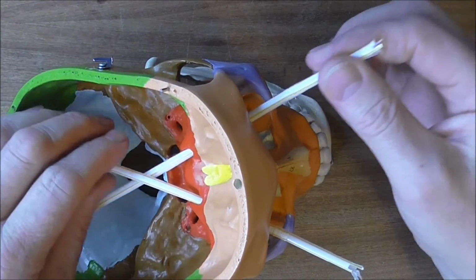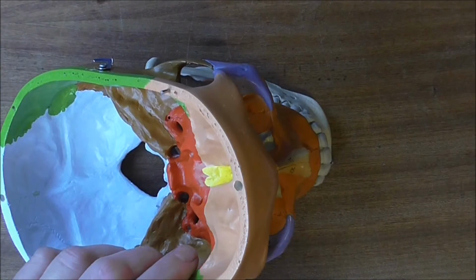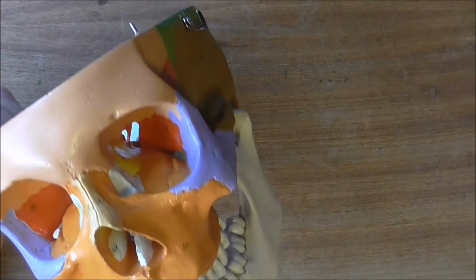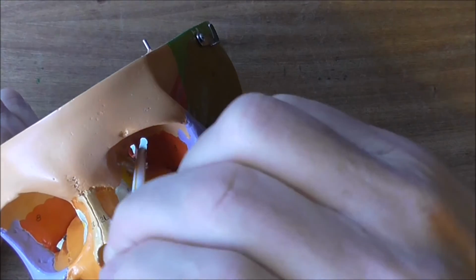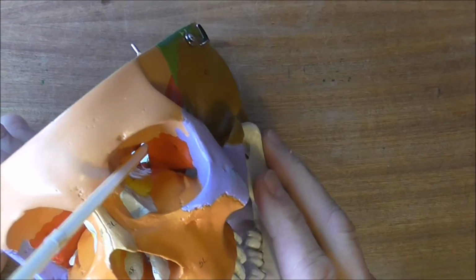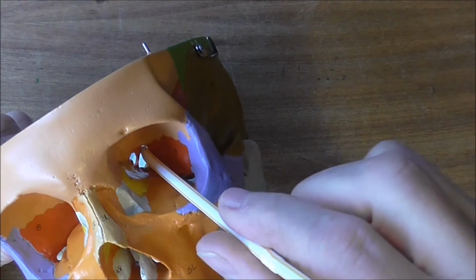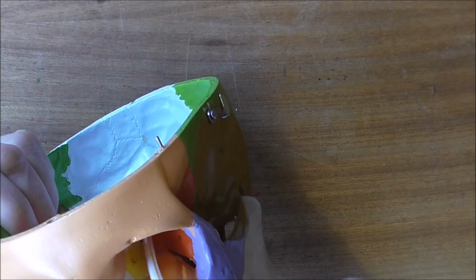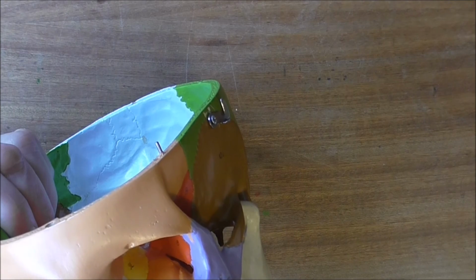There's other things we could talk about. I mean, there's these gaps here. Larger gap just there. Just lateral to the optic foramen. That's the superior orbital fissure.